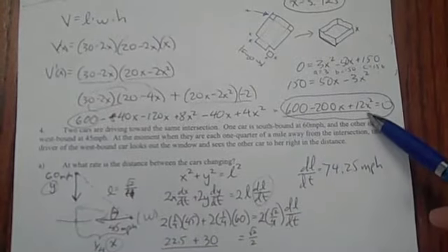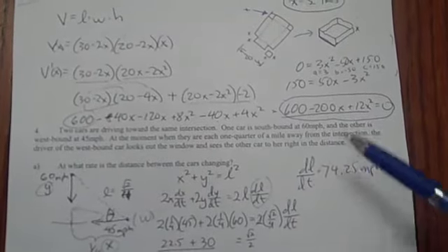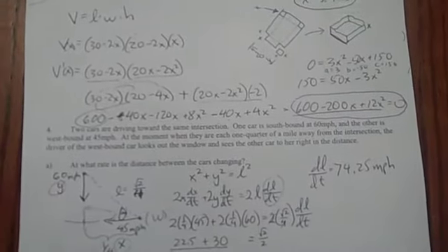Once you're at that, you can pop it into quad form on your calculator, or you can factor out a 4 and then put that into quad form. Okay, thanks.